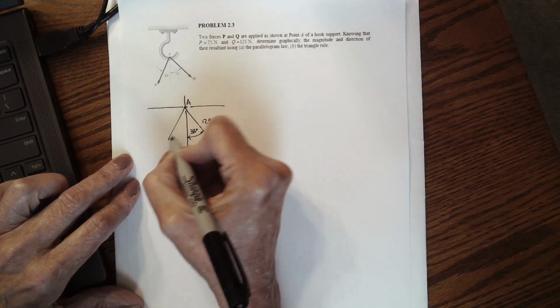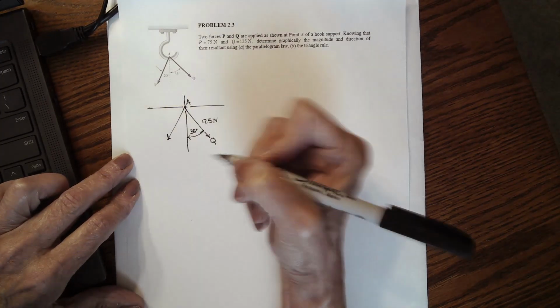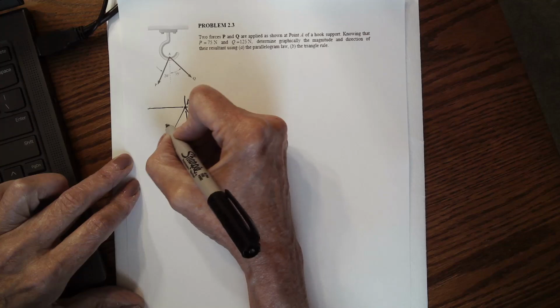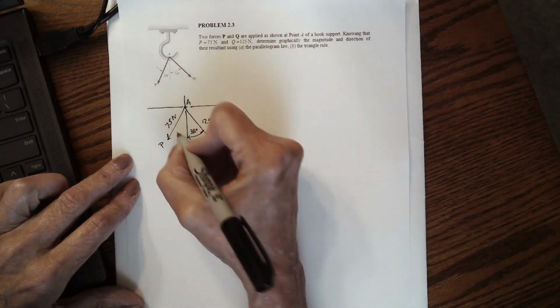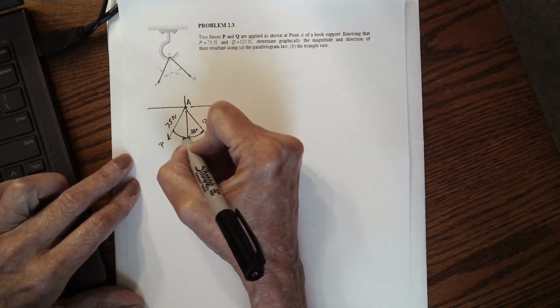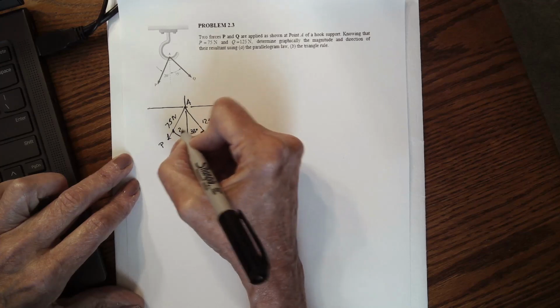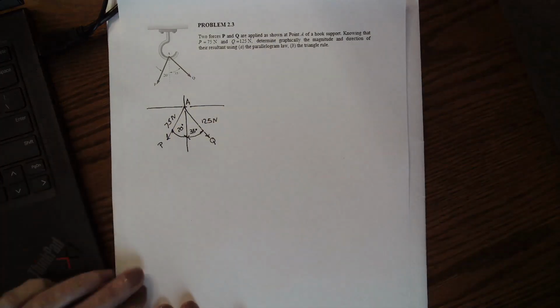And then we have force P, which has a magnitude of 75 newtons, and we're given that it is 20 degrees off of the vertical axis.